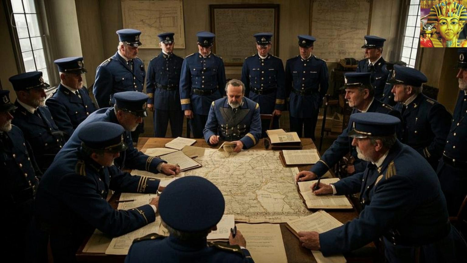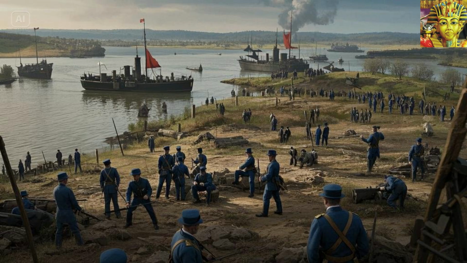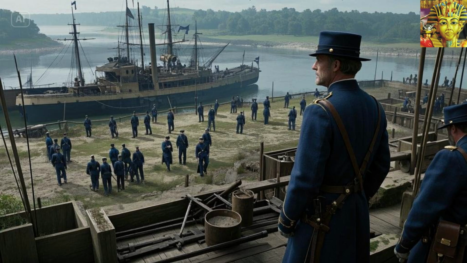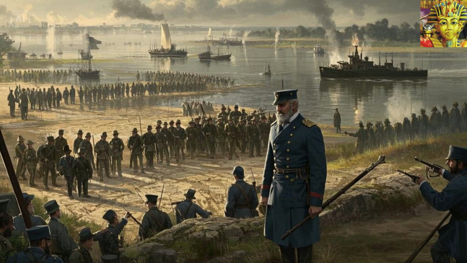The fall of Vicksburg was a significant turning point in the American Civil War. The capture of the city gave the Union control of the Mississippi River, effectively splitting the Confederacy in two. The loss of Vicksburg also had a demoralizing effect on the Confederate forces, and marked the beginning of the end for the Confederacy. The Confederate fortifications at Vicksburg were a testament to the ingenuity and determination of the defending forces.